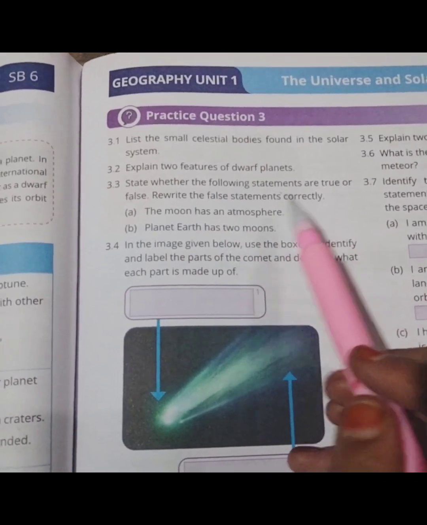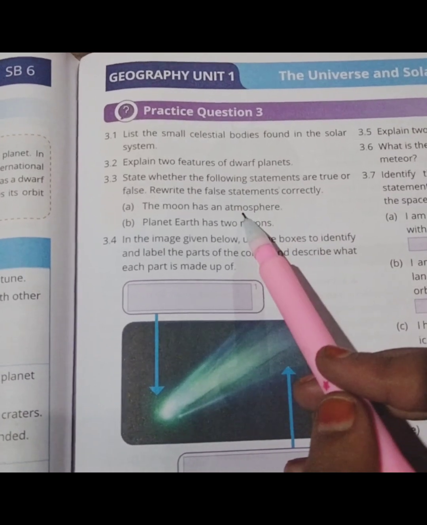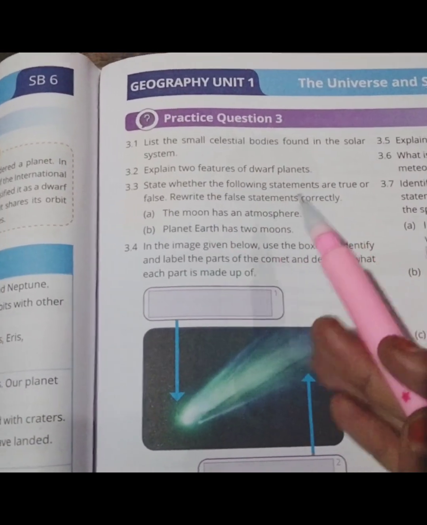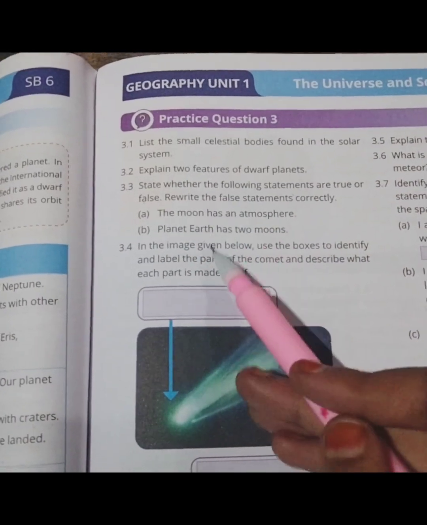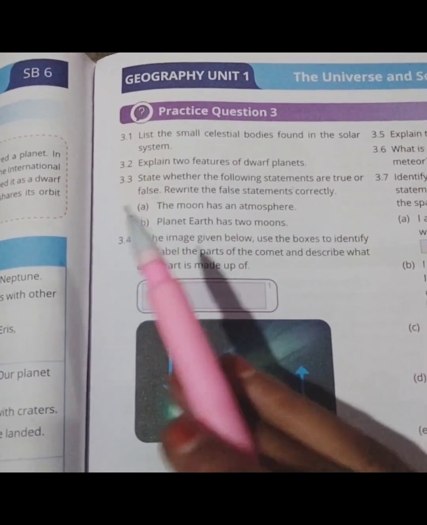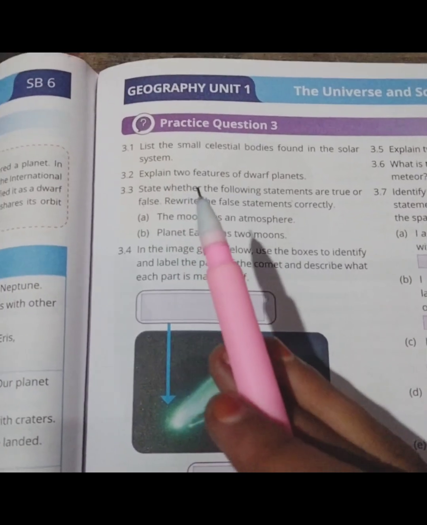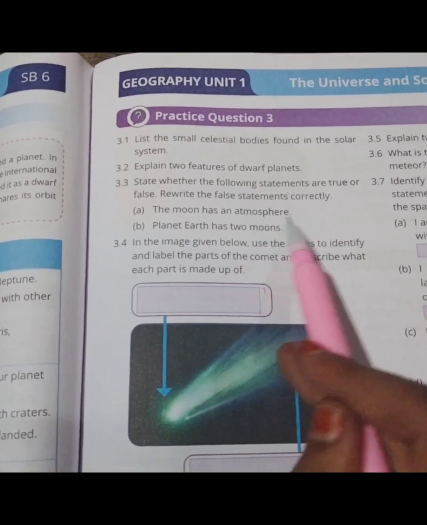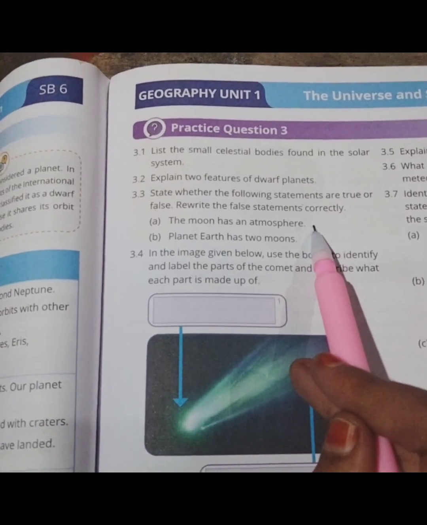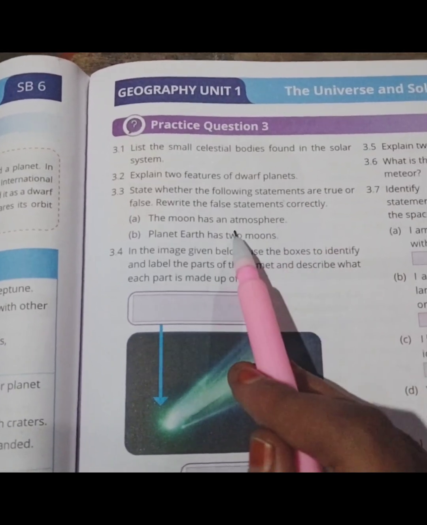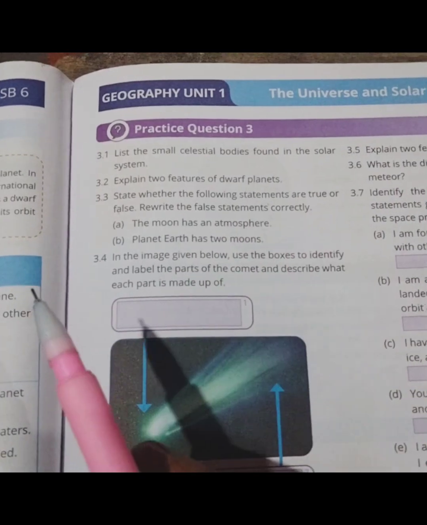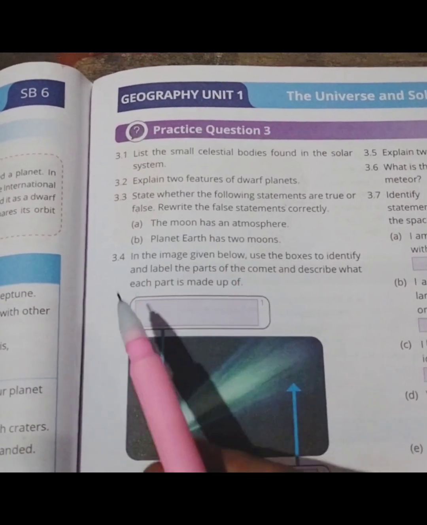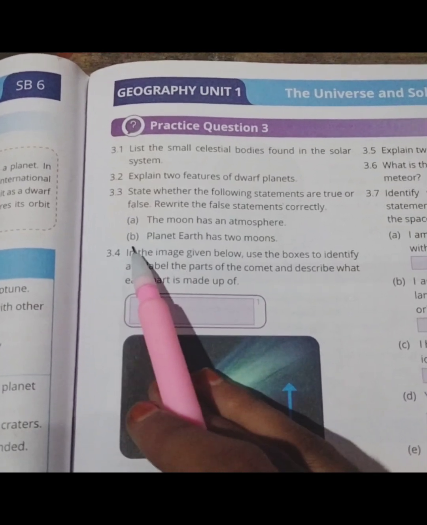So students, do you understand the meaning of these questions? Nice. So you have to write whether the statement is true or false, and you also rewrite the false statements correctly. Okay. So, the moon has an atmosphere. Is it right or wrong? Yes, it is false because the moon has no atmosphere. Yeah, it was right. Okay students, then move to the next question.